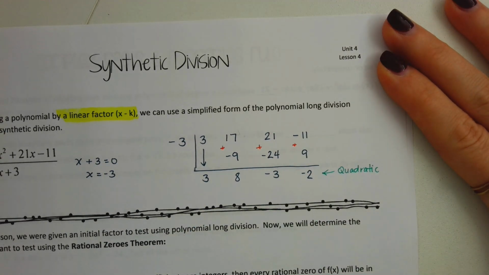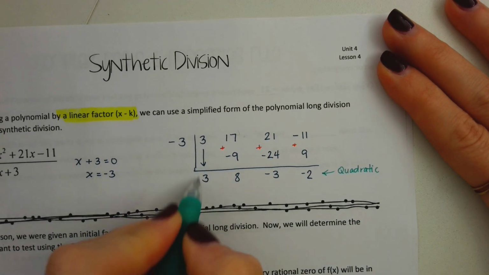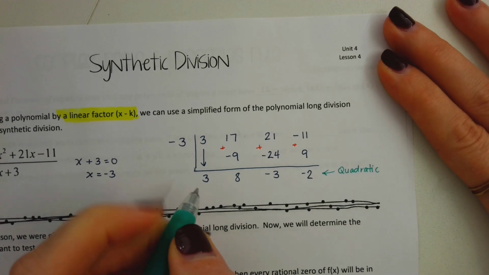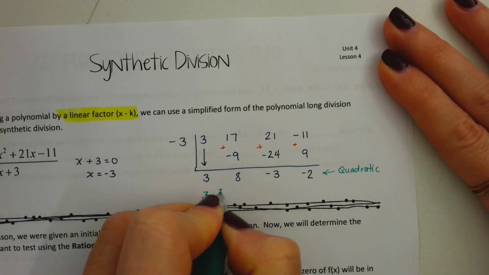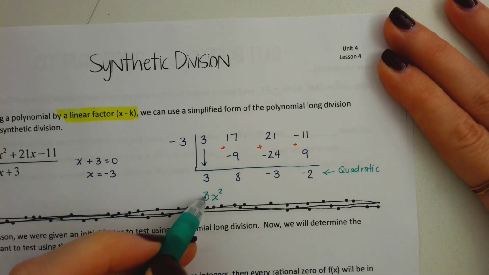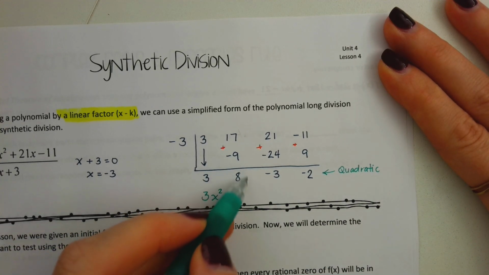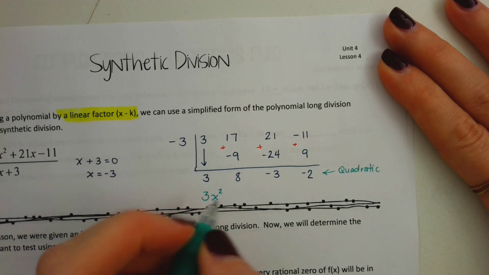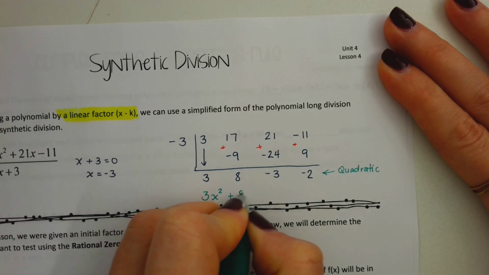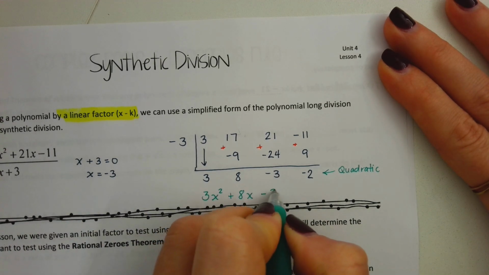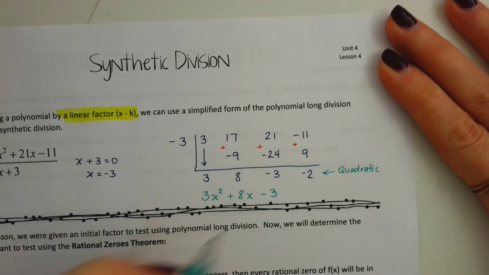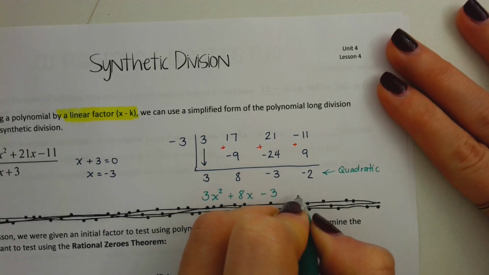Okay, so this 3 represents the coefficient of the squared term, so that would be a 3x squared. This 8 represents the coefficient of the one next to it, which would be just a regular x term, plus 8x. This negative 3 would be the constant, and then negative 2 is the remainder.